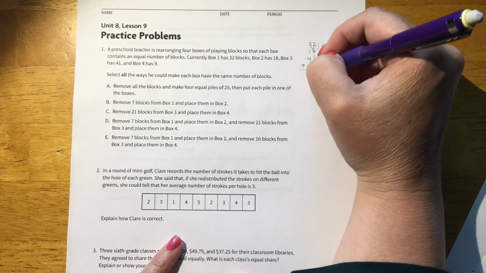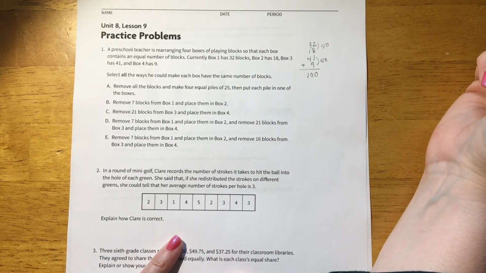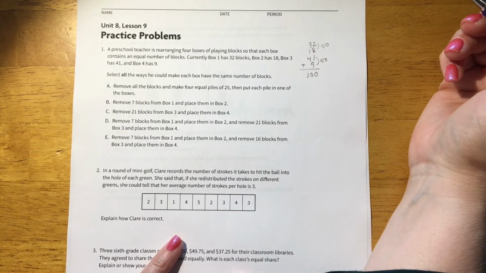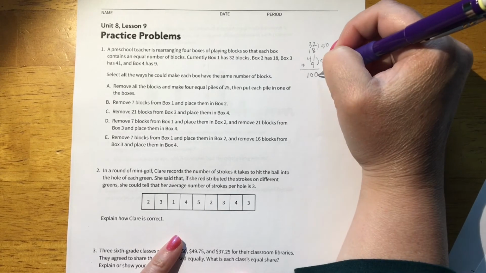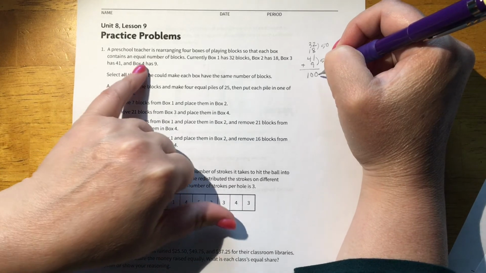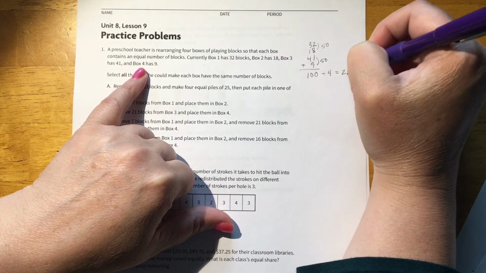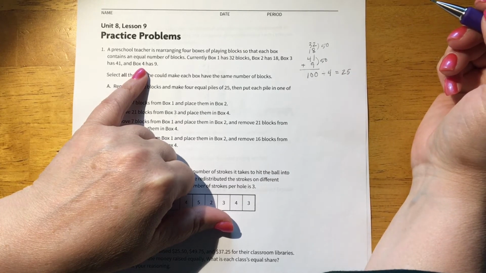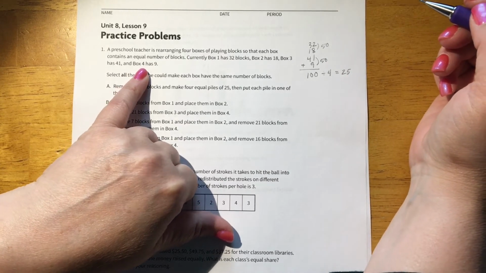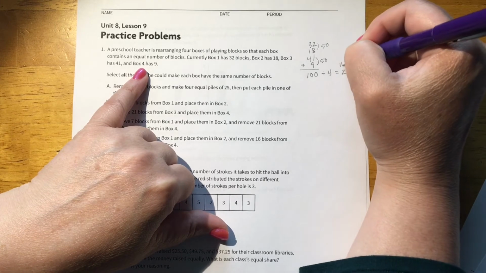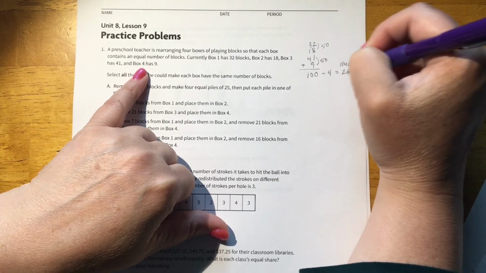So 50 plus 50 is 100. So I didn't even need a calculator because I remembered my mental math tricks. Okay, so I know that I have 100 total blocks, and if I have 4 boxes, then I'm going to need 25 blocks in each and every box. So my mean is 25.